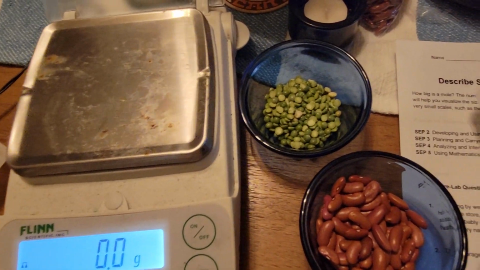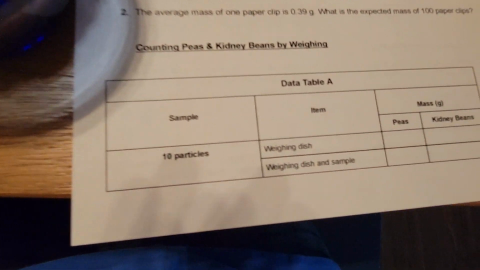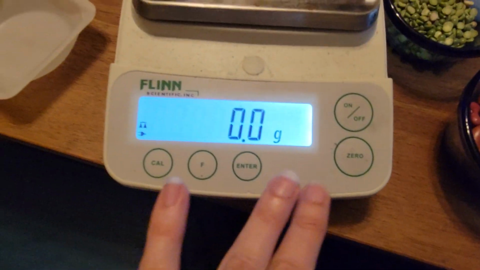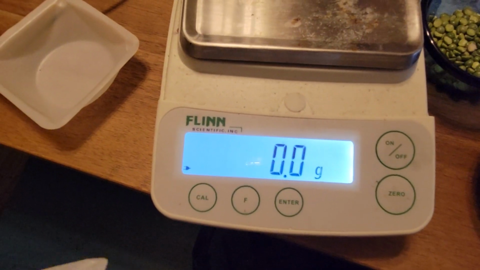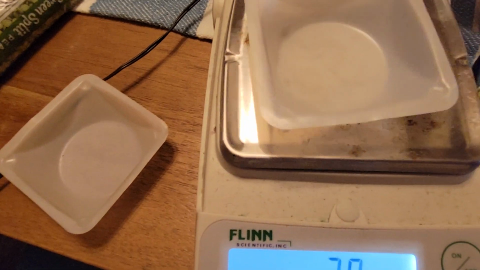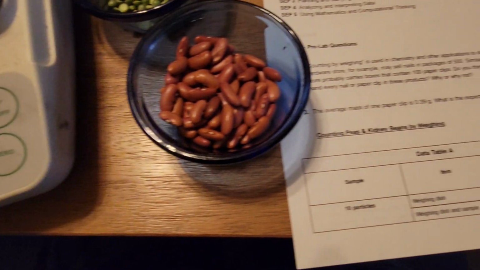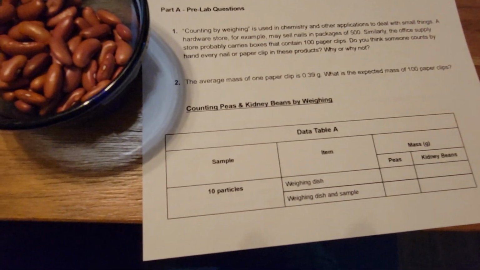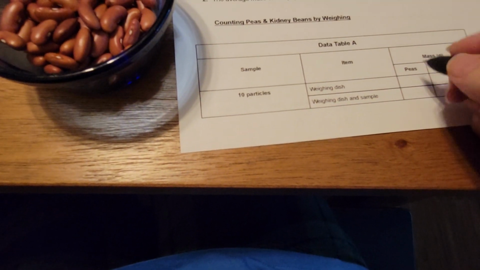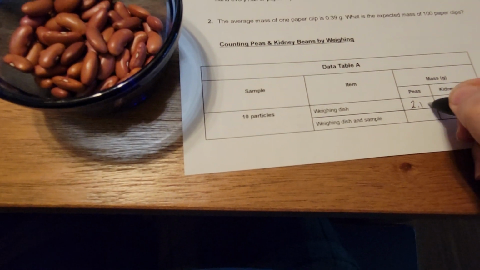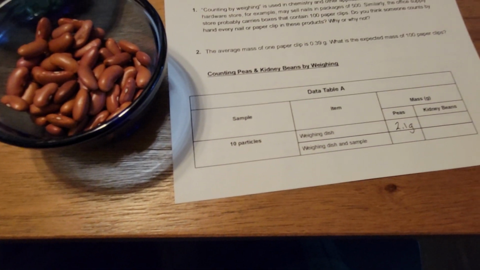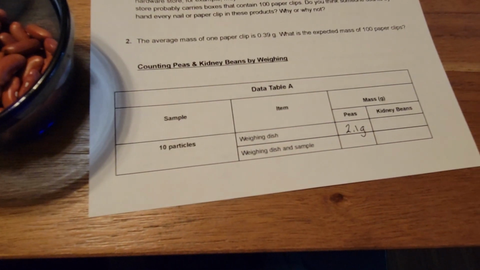The first thing it tells you to do on 10 particles is to weigh your weighing dish. I'm going to zero out first. So zeroed, my weighing dish is on. It weighs 2.1 grams, so I'm going to write that down. I wrote down my 2.1 grams.